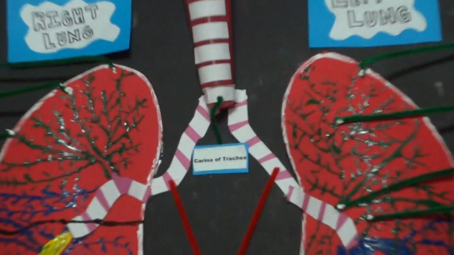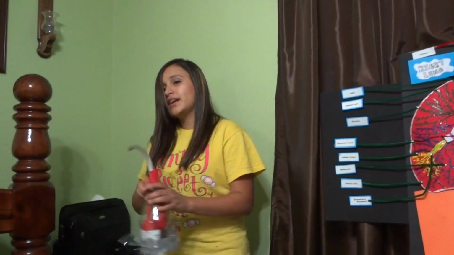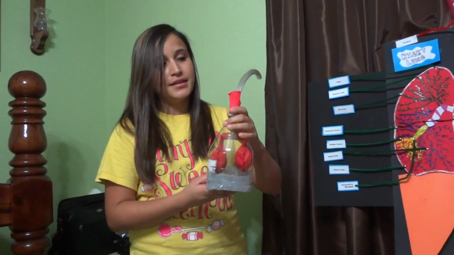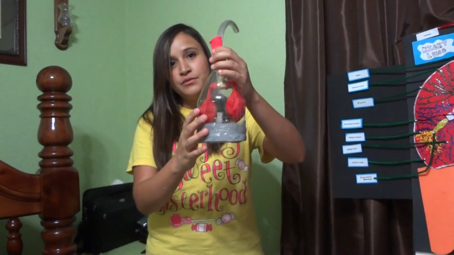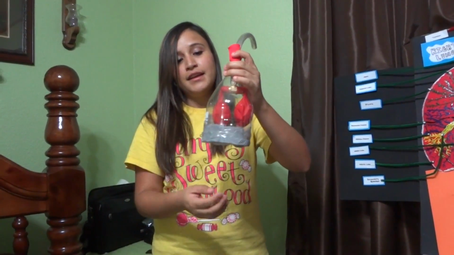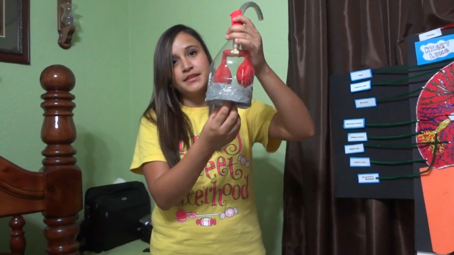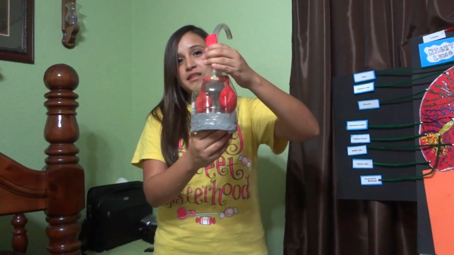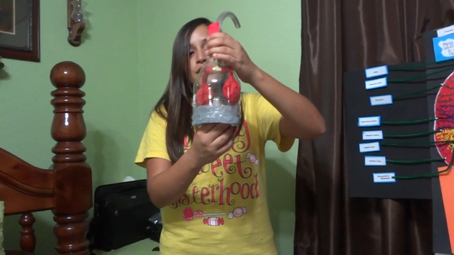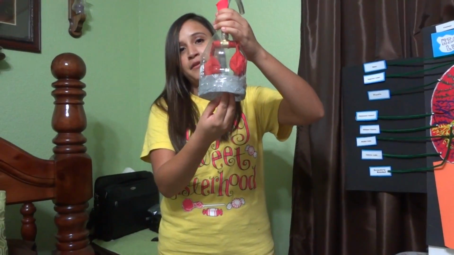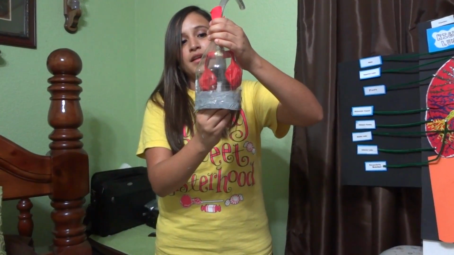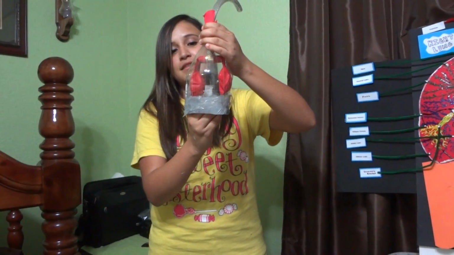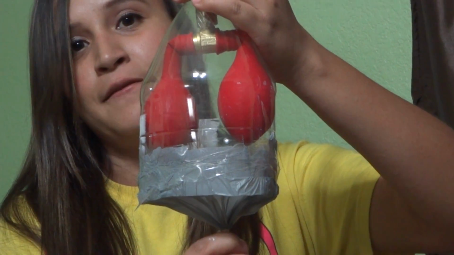Next, I will show you a model I did of how the lungs work. I got this idea from a science fair project, and basically this tube right here represents the trachea, the balloons inside represent the lungs, and this plastic bag represents the diaphragm. As you can pay close attention, whenever I put in the diaphragm pushing up, the lungs deflate, and when it's going down and relaxes, the lungs inflate.